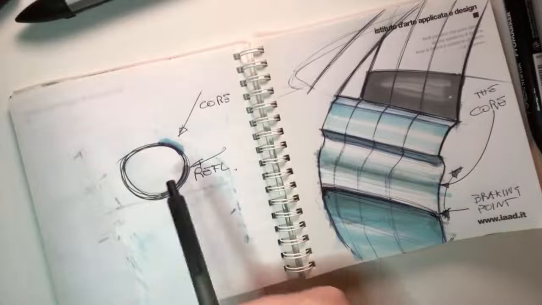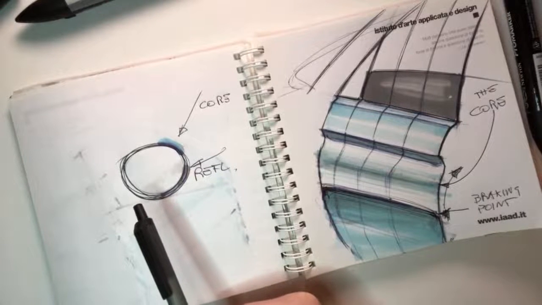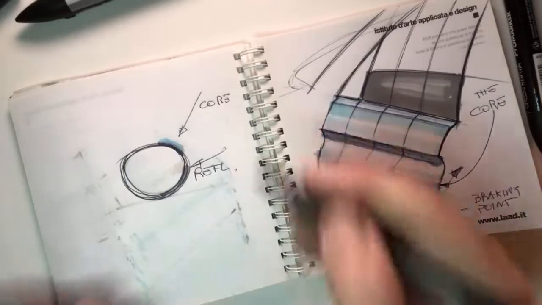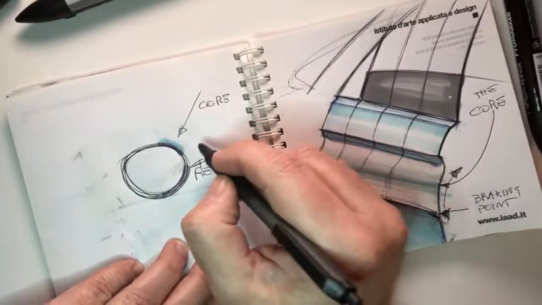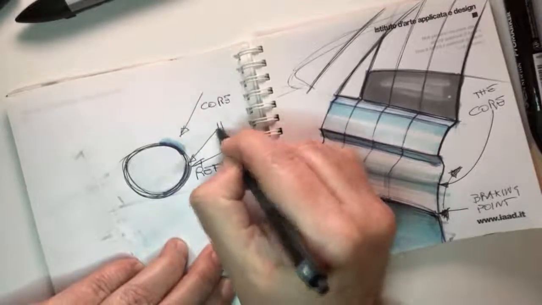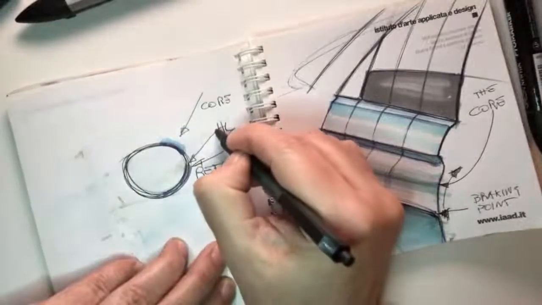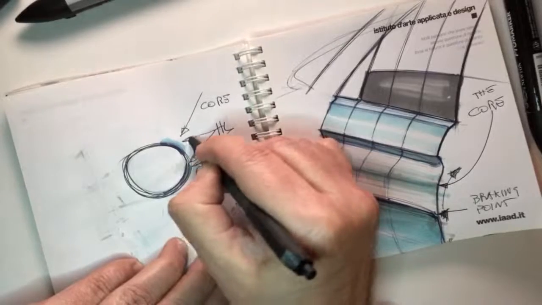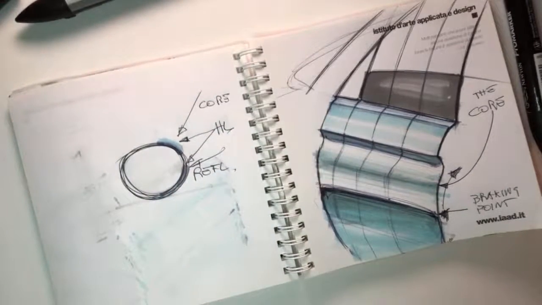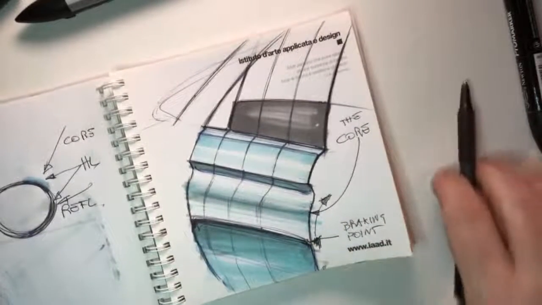Maybe if I explain like this, it's easier to understand. And the reflection highlights go always here. Highlights here and also in the core because of the contrast. Okay, let's go back to this one.